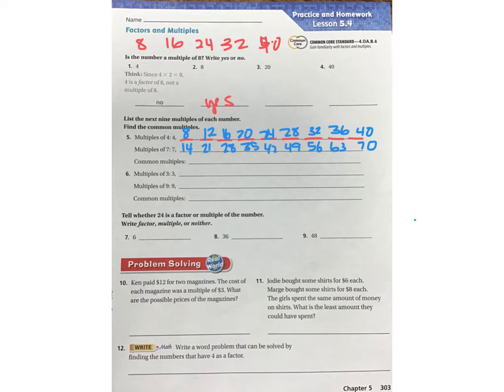Now common multiples are the ones that are the same. So I'm going to circle the ones that are the same. And you can start with the higher one. So 7, 14, 21, found one, 28. So I'm going to write 28 here. 35, 40. Is that all of them? Yeah. Very good. So you're going to do the same thing with number 6. You can write just under those lines to make sure you get the next 9.